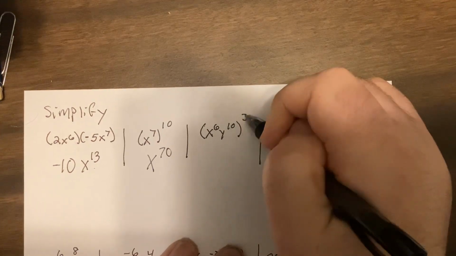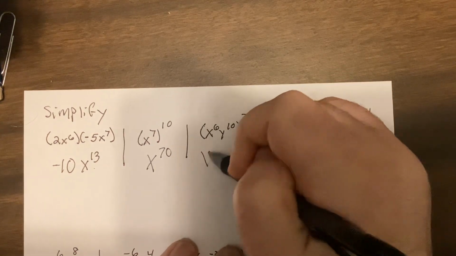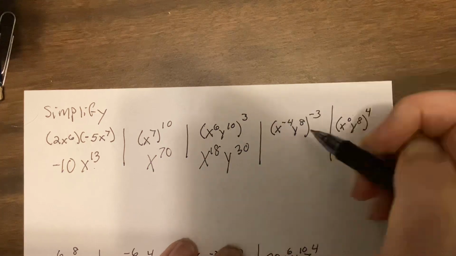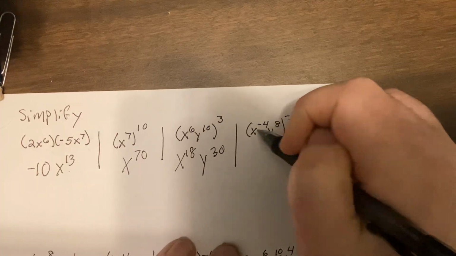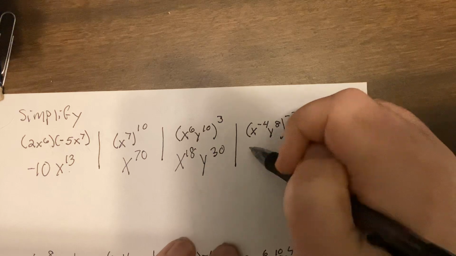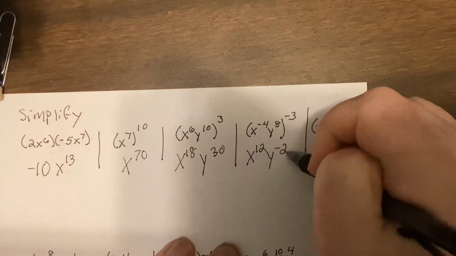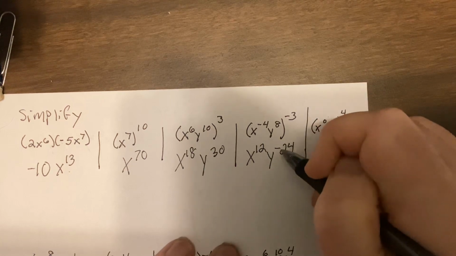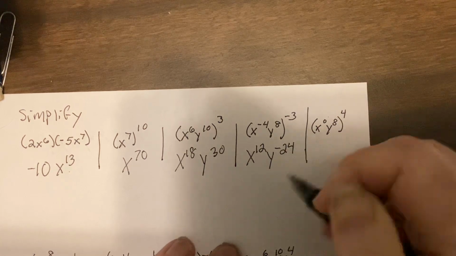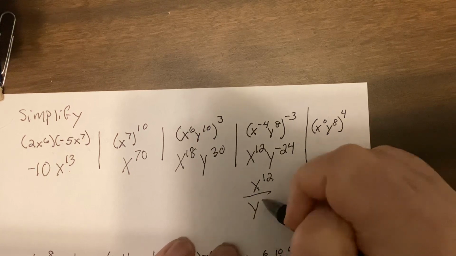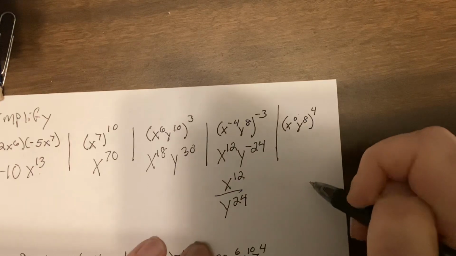Here I have a product to a power, so I raise both to that power. So it's x to the 18th, y to the 30th. This one, I have a product to a power, so I raise both to that power, so it's x to the 12th, y to the -24. But wait a minute, whenever you have a negative power, you have to move it. So it's x to the 12th over y to the 24.